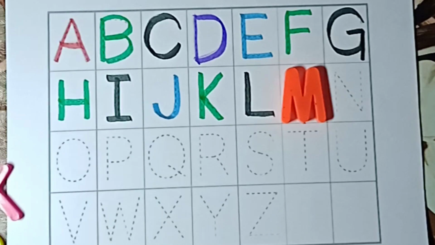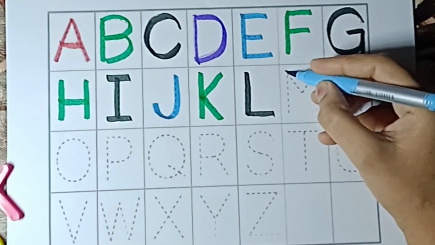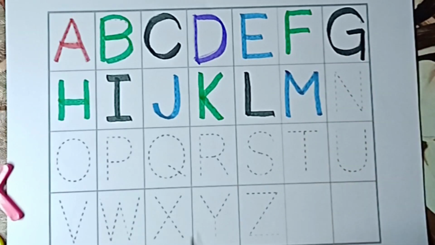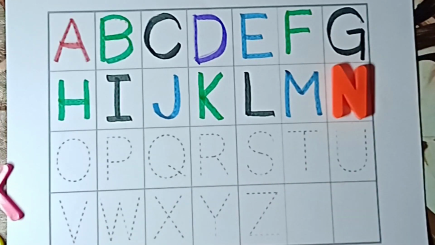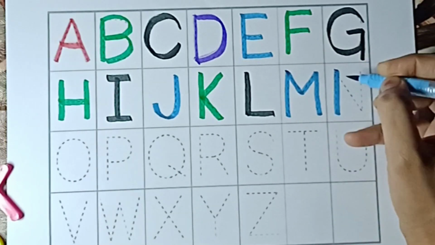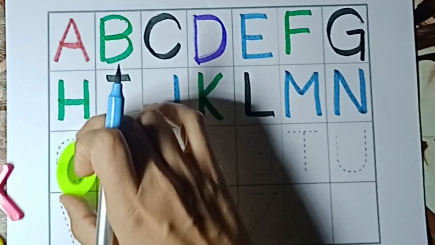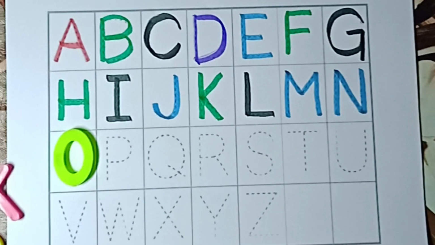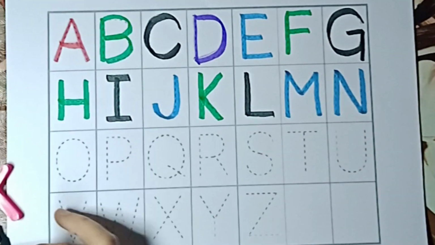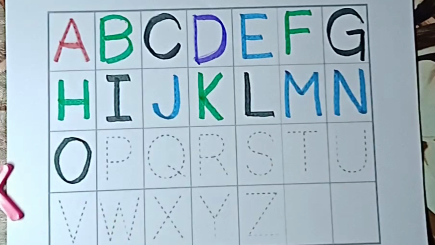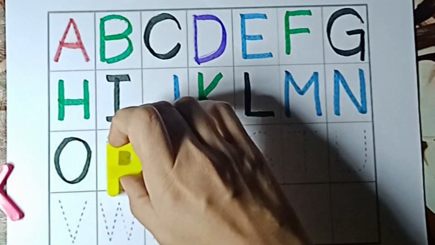M is for monkey. And next letter is... What comes after M? N. N is for nose. And next letter is O. O is for owl. And next is P.